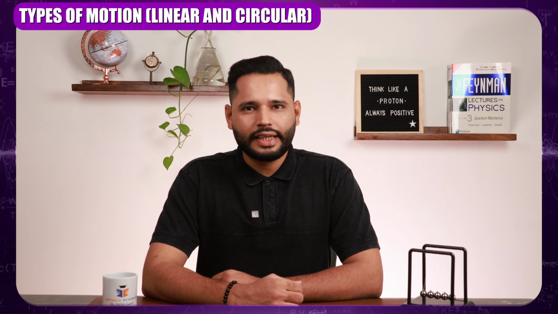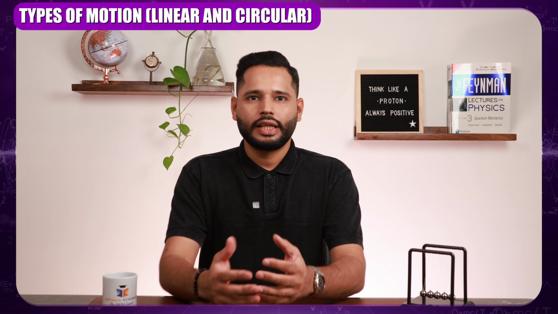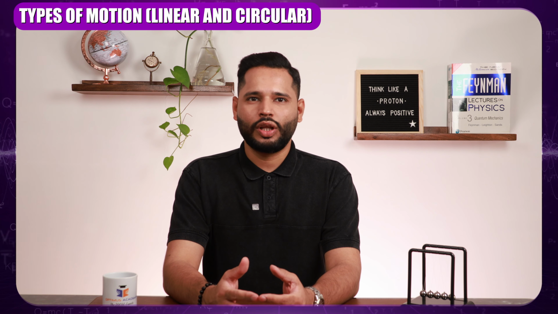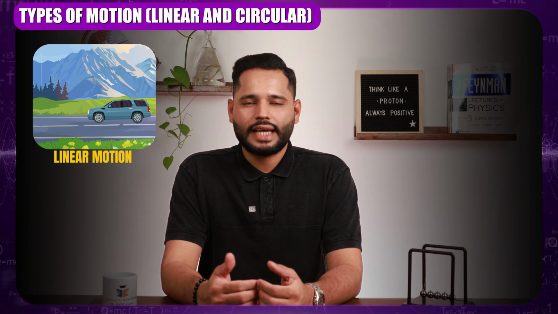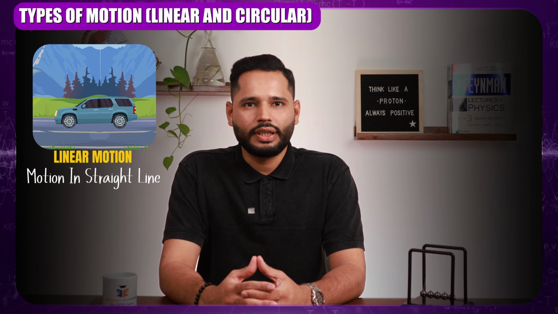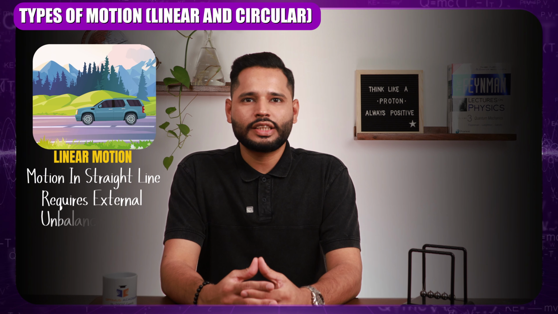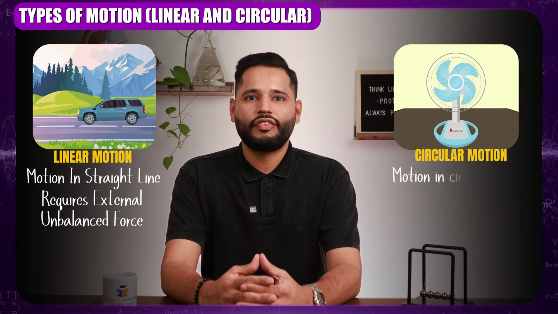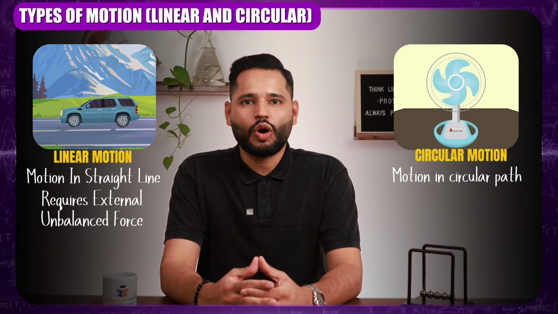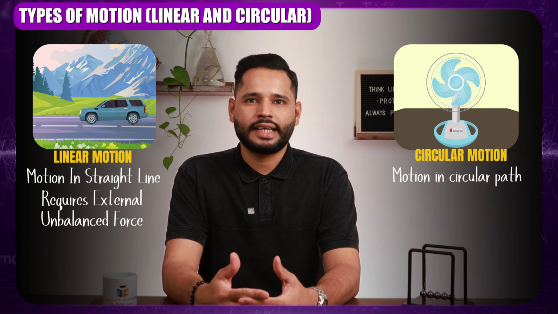Now, before we understand turning effects, let's classify motion into two main types, that is linear motion and circular motion. Linear motion, as the name suggests, is motion in a straight line. For example, a car moving on a straight road. We need a net unbalanced force to bring a body into linear motion. Whereas circular motion is motion around a fixed point or axis of rotation. For example, a ceiling fan, a Ferris wheel, etc.